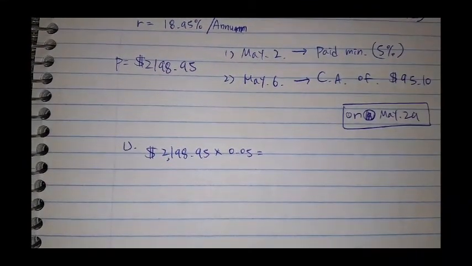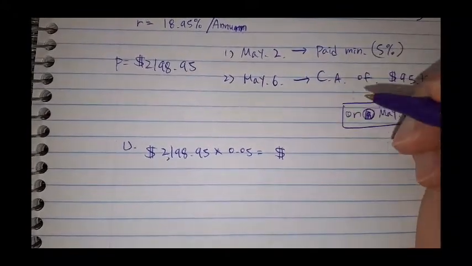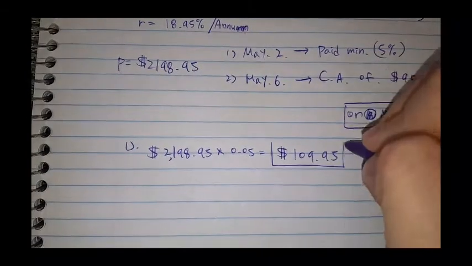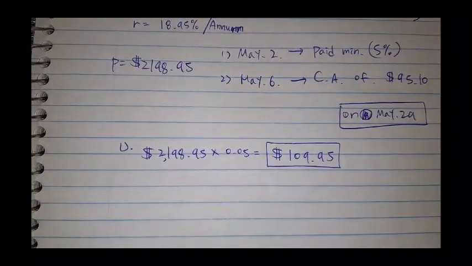So take out your calculator, 2,198.95 times 0.05 gives you $109.95, which is how much she paid as the first condition, on May 2nd.